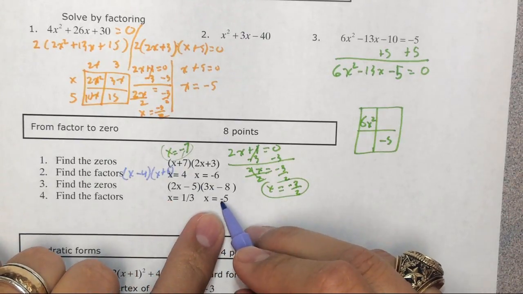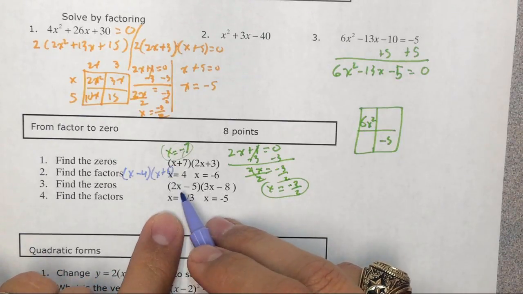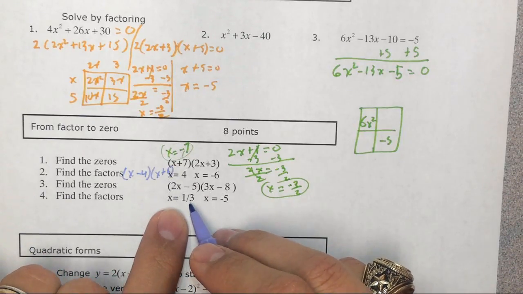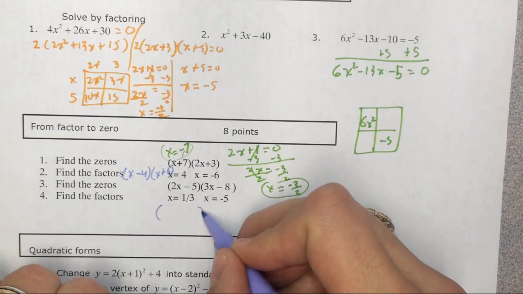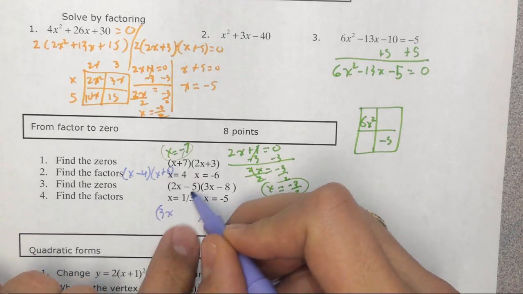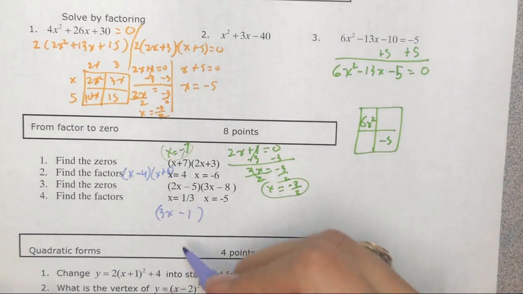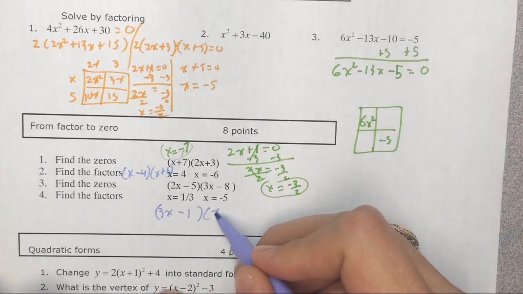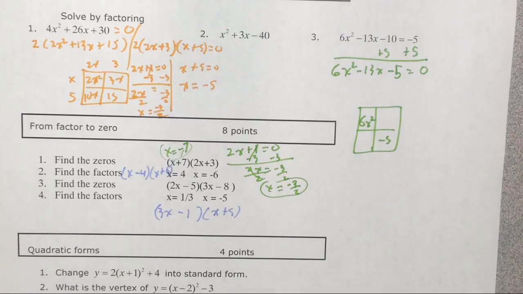This one should be real simple. X plus 5, change the sign. This is a fraction. If we have a fraction, we're going to have a number in front of the x. For example, the number in front of the x here will probably be 3. So when we set this up, this will probably be 3x. There's your 1. Remember, you got to change the sign in there too. And this will be x plus 5. There's that one. You're going to finish number 3 on its own.